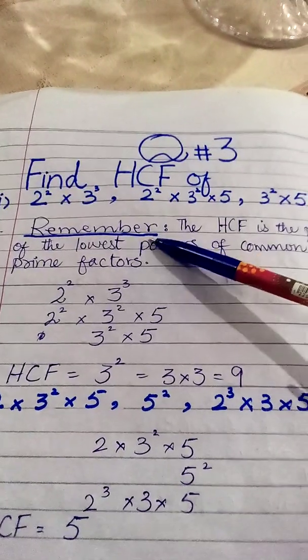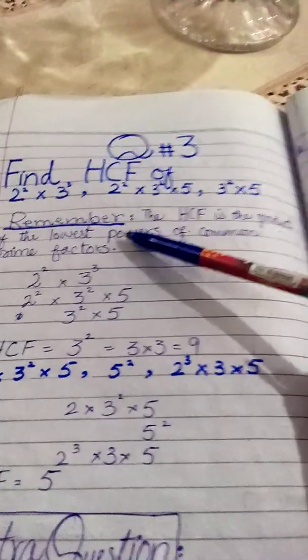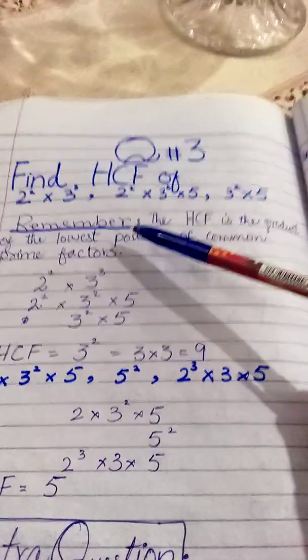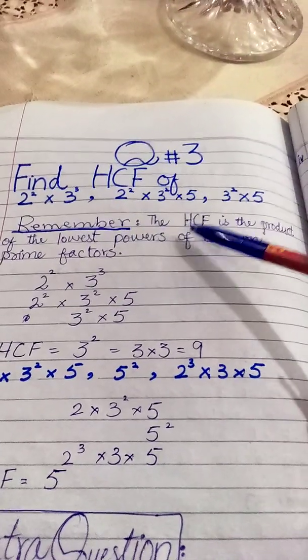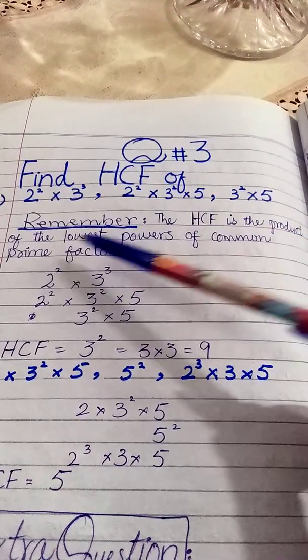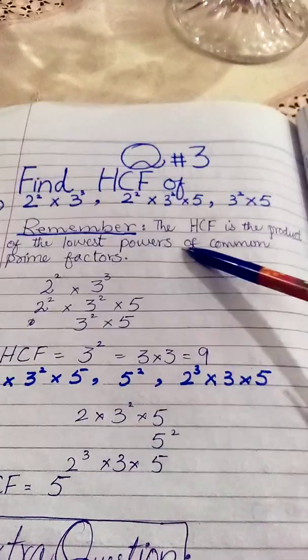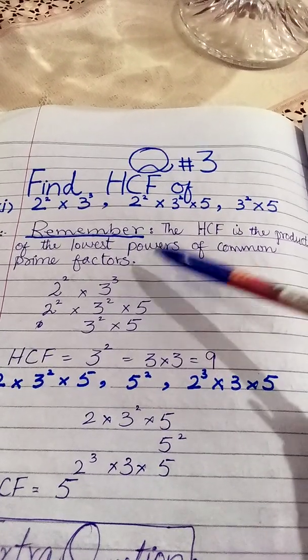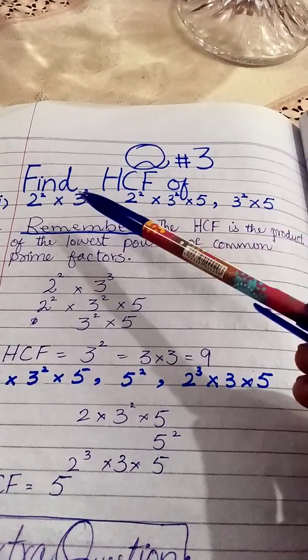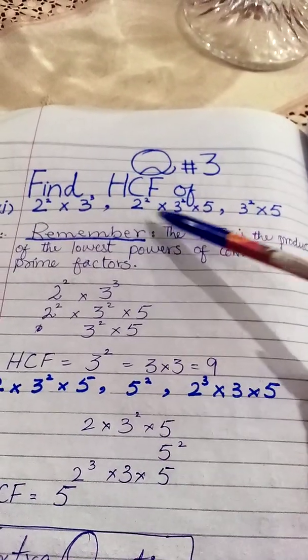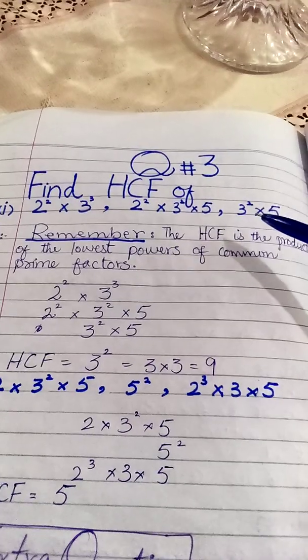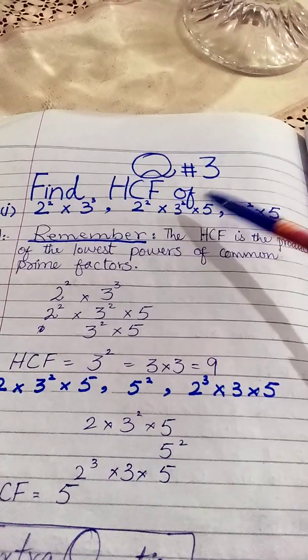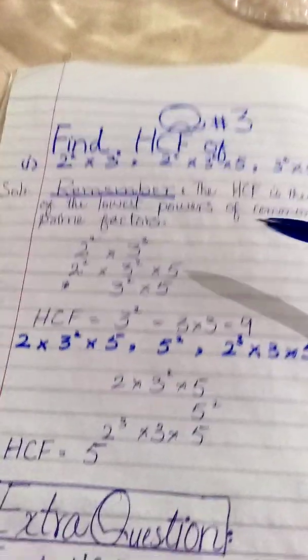Now what you have to remember in this question is this formula: the HCF is the product of lowest powers of common prime factors. This is the formula to find the HCF when the pairs of prime factors are given to you in exponential form.